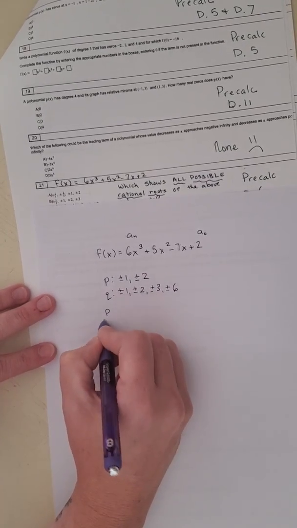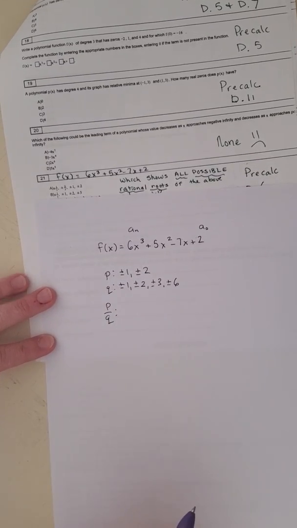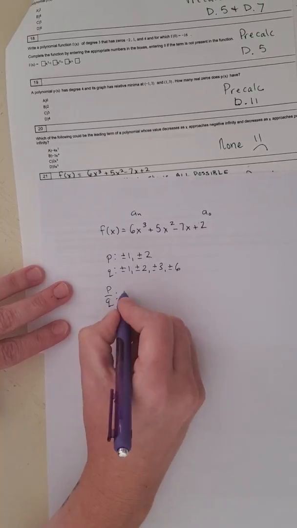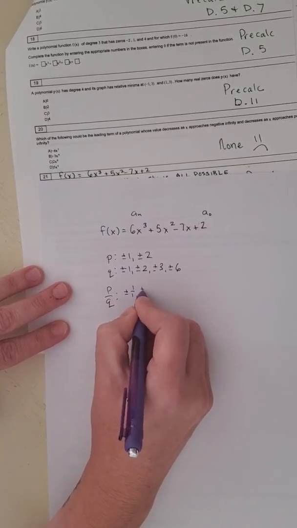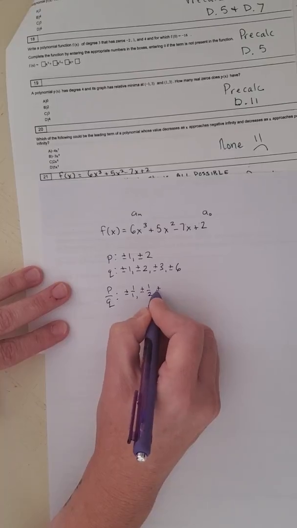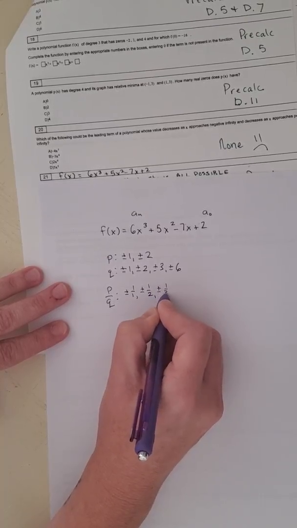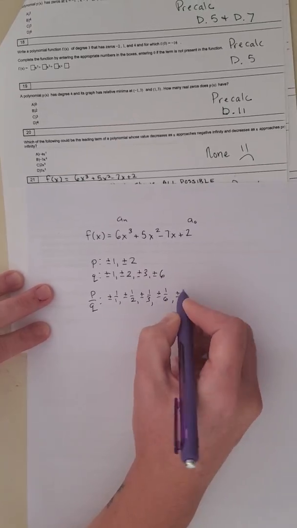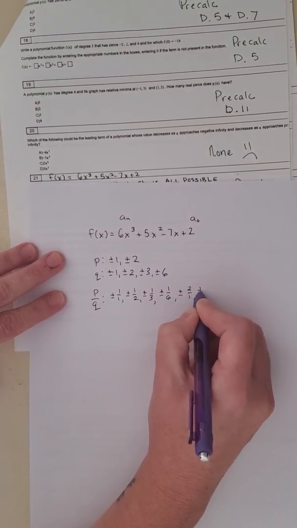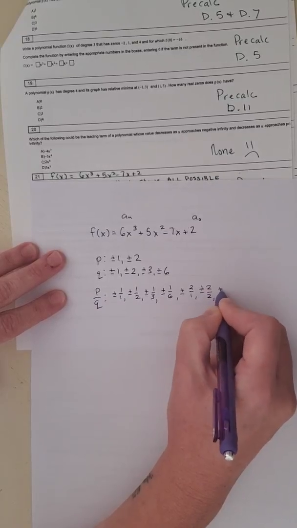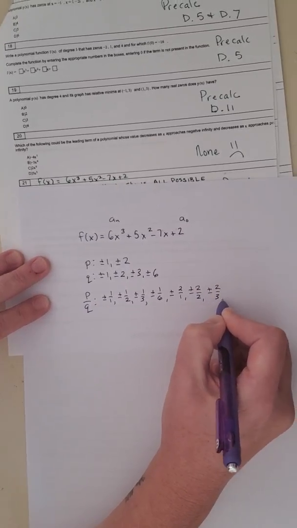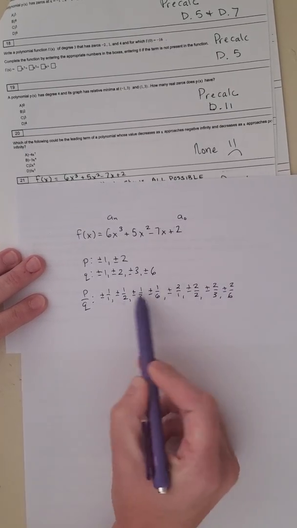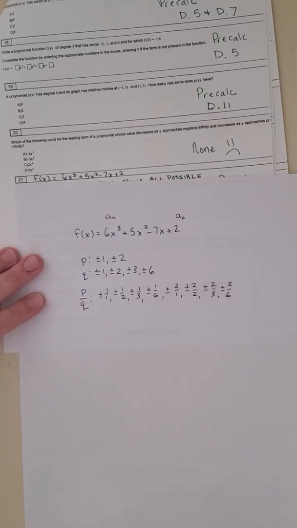All right, and then to find those possible rational roots, we make a ratio of each of these p's to q's. So we've got plus minus 1 over 1, plus minus 1 over 2, plus minus 1 over 3, plus minus 1 over 6, plus minus 2 over 1, plus minus 2 over 2, plus minus 2 over 3, and plus minus 2 over 6. Now, sometimes roots are repeating, so you need to check for simplification.